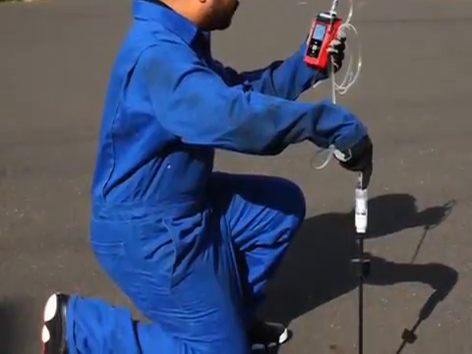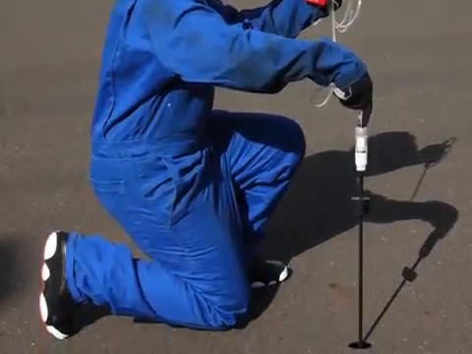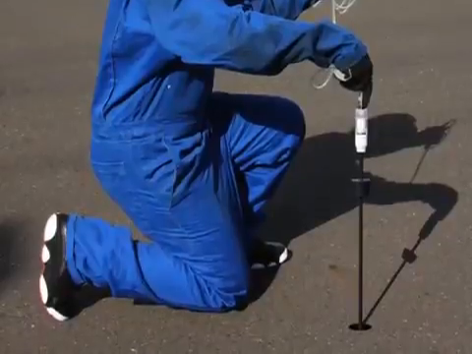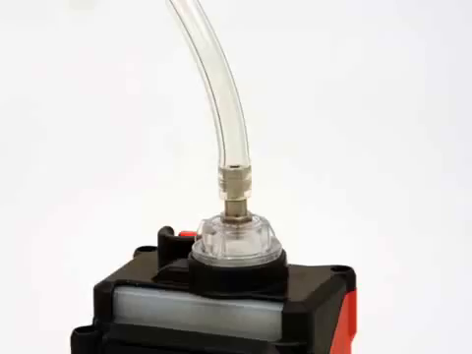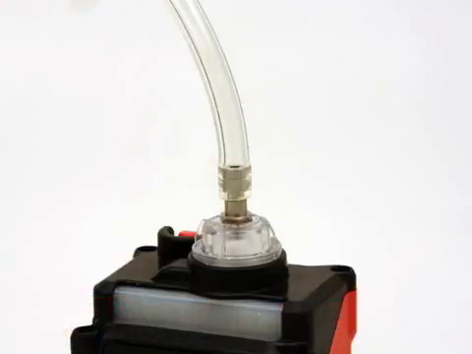Units intended for bar hole testing are typically calibrated to methane. In addition, the unit must have a % volume combustible sensor installed. Connect the sample hose to the gas tracer's quick connect inlet fitting. Screw the bar hole probe onto the sample hose's threaded fitting.